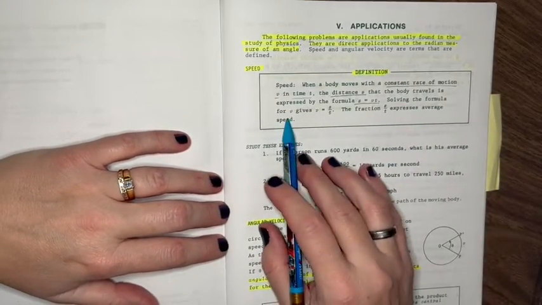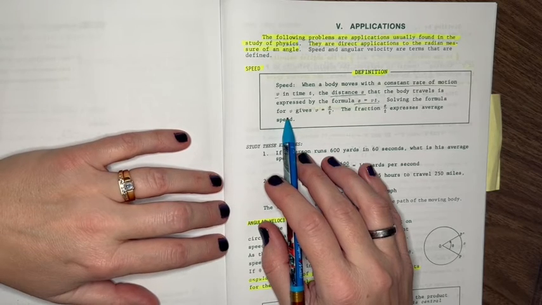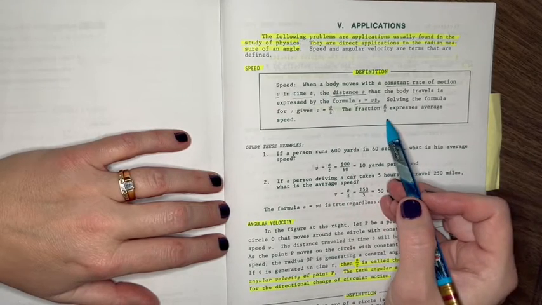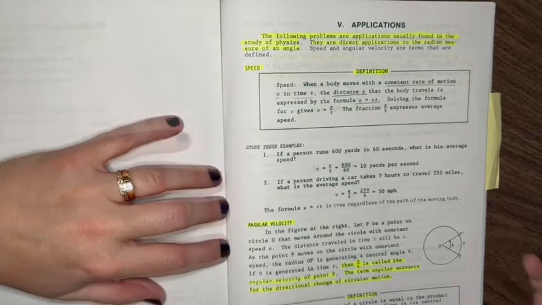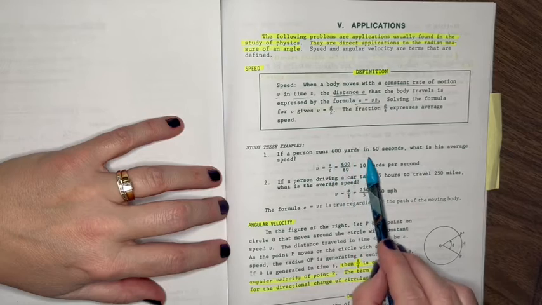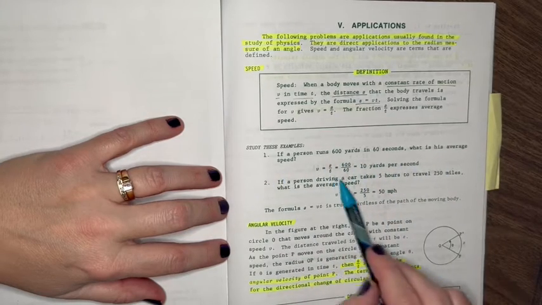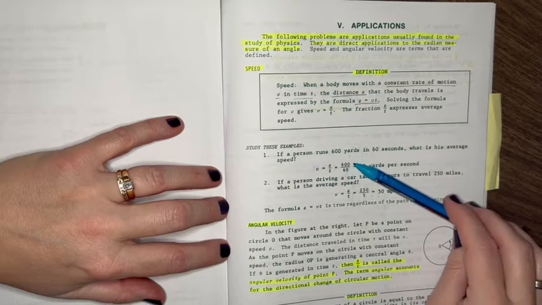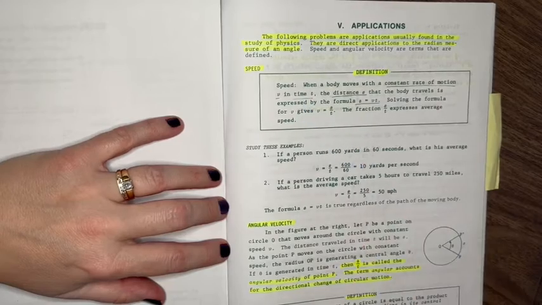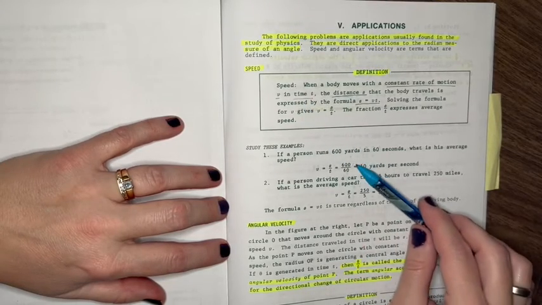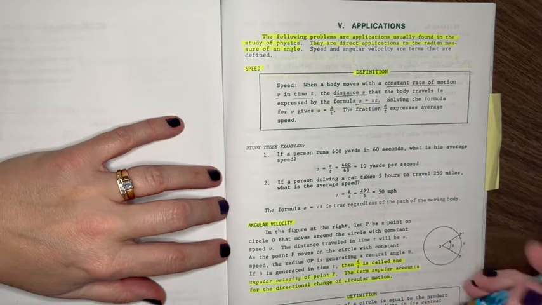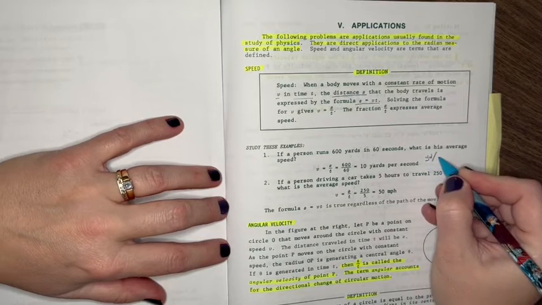Solving the formula for v, or your constant rate, gives us v equals s over t, right? The fraction s over t is expressed as your average speed. Looking at these examples, they aren't anything we've never done before. If a person runs 600 yards in 60 seconds, what is his average speed? Well, his distance divided by the time gives us 10 yards per second.